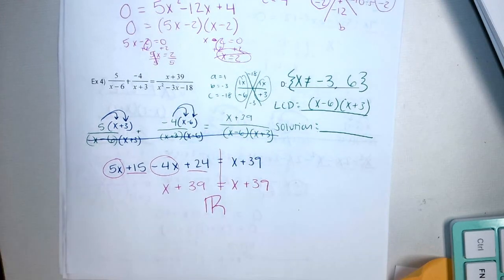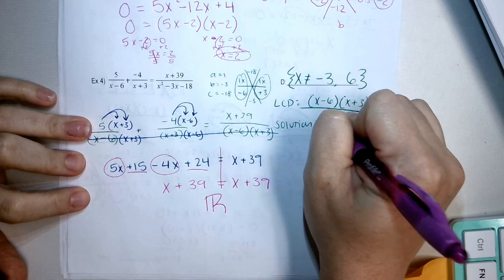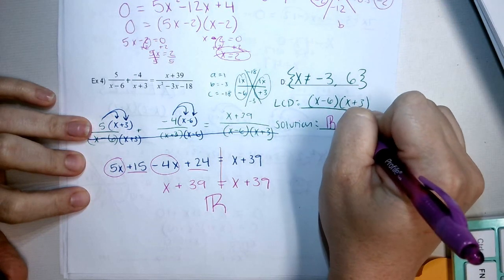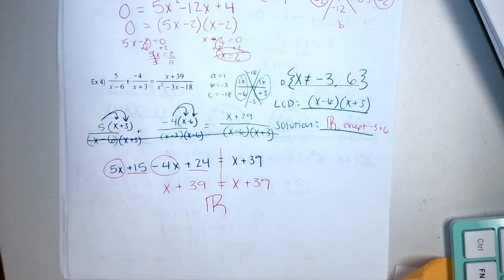But what can it not be? That's just supposed to be an R, right? It's a fancy R. So your solution is all real numbers except for negative 3 and 6. You can plug in any number in the world and it should work, except for negative 3 and 6.